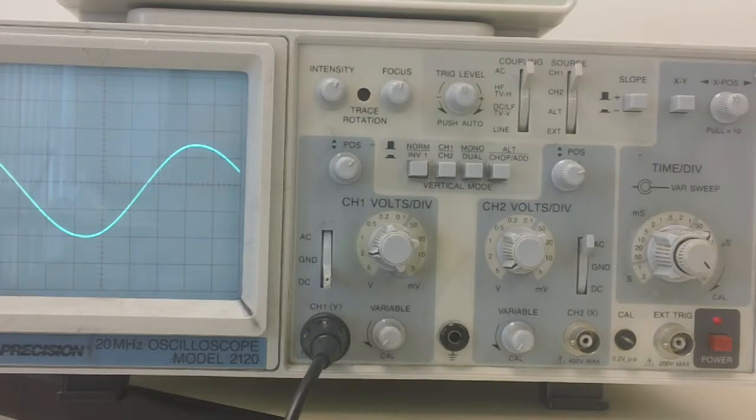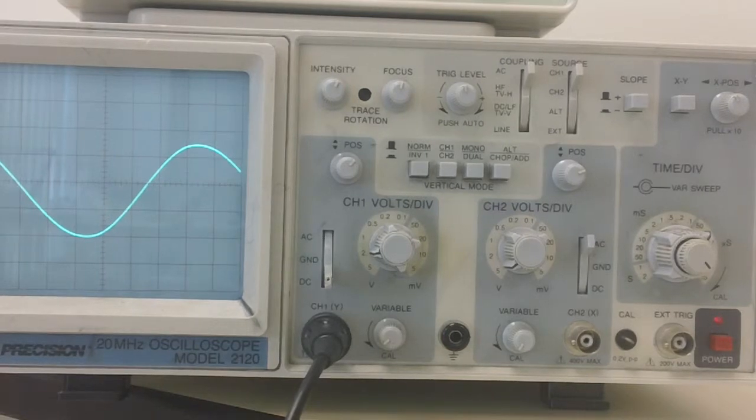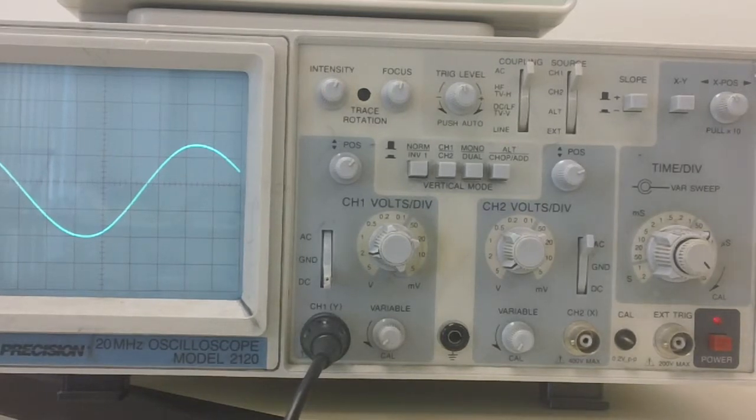So that pretty much takes care of the basic fundamentals of the oscilloscope. Hopefully this will help you understand the different parts of an oscilloscope. All oscilloscopes basically have those same identifying four divisions.